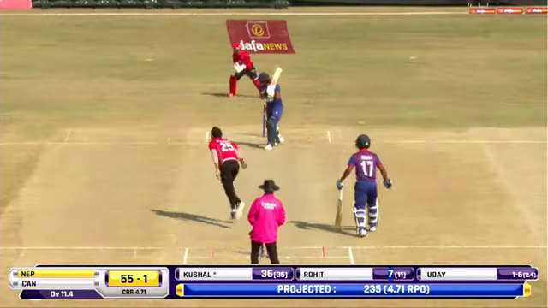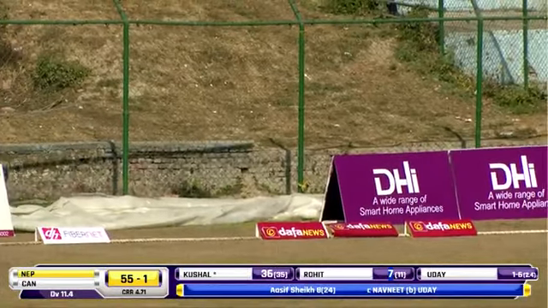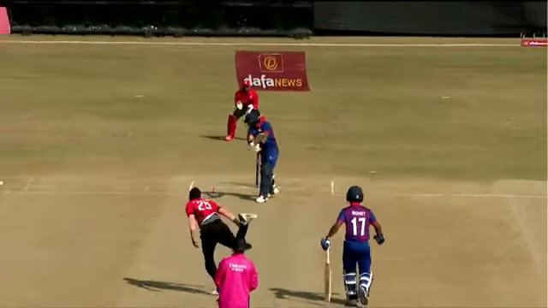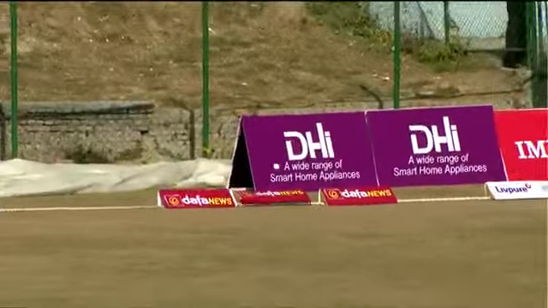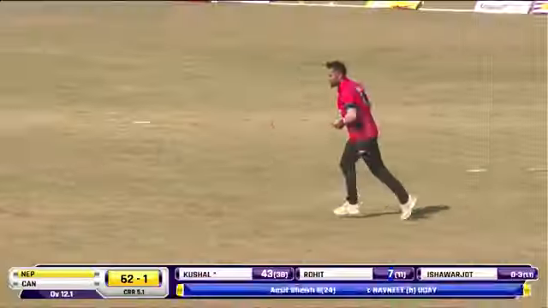Loves attacking the ball once again. This time played brilliantly. Look at the wrist movement there by Kushal Bhurtel. Absolutely brilliant shot there by Kushal. Well, offered some room to Kushal Bhurtel. Just walking down the pitch.